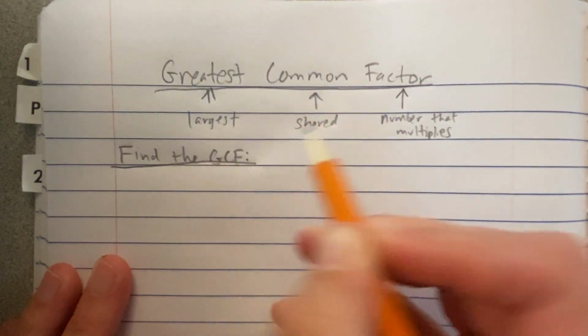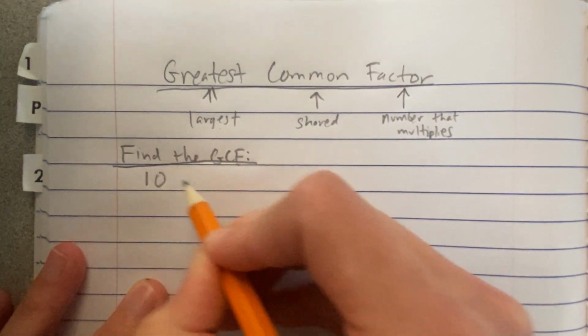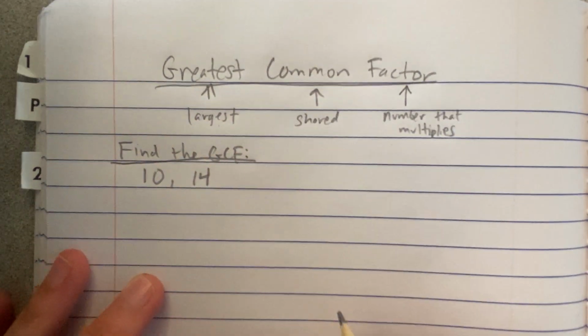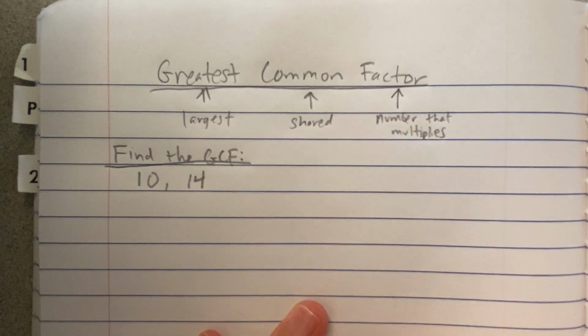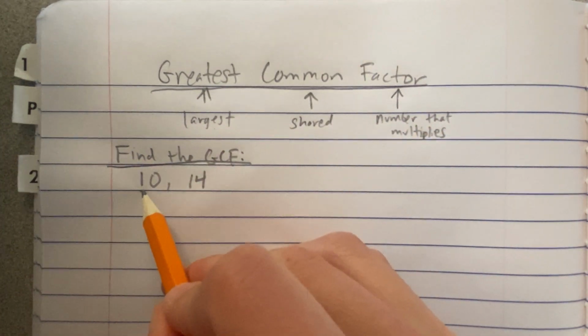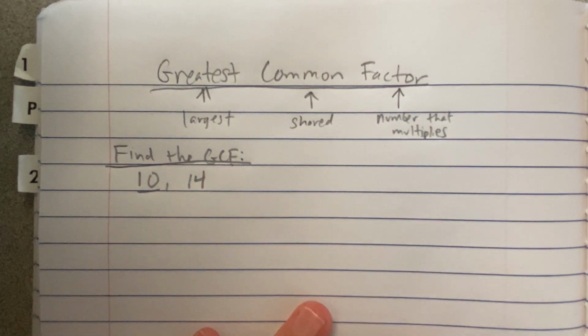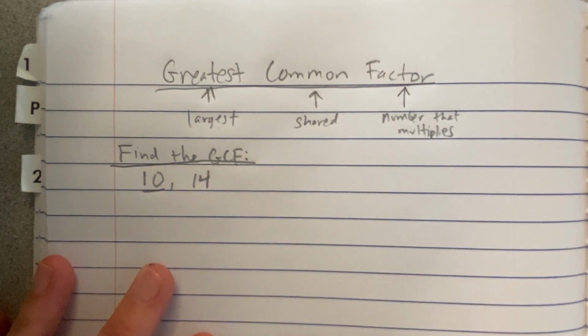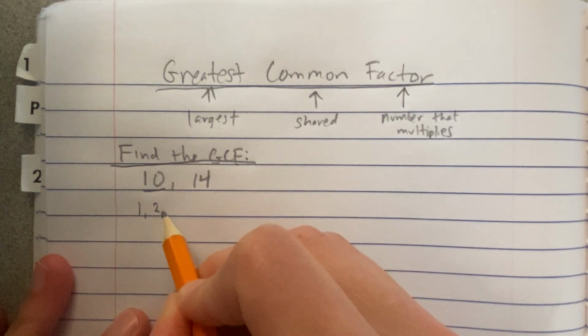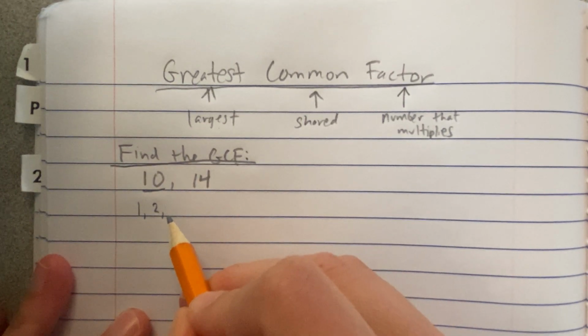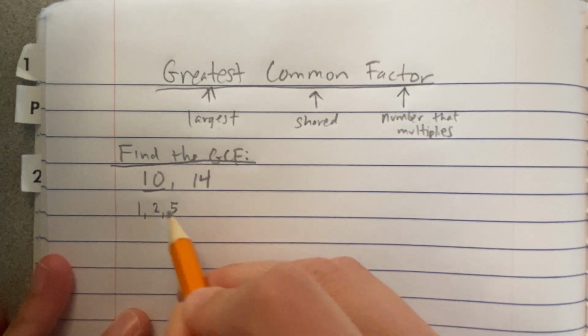So let's find the GCF of 10 and 14. So what I'm looking for is the largest shared factor. Okay, here's what I'm going to do first. I'm going to take the smaller number. Okay, the smaller number is 10. And I'm going to think, okay, what are the factors? The factors of 10 are 1, look, is 2 a factor? Yes. Is 3 a factor? No. How about 4? No. How about 5? Yes. 2 times 5 is 10.